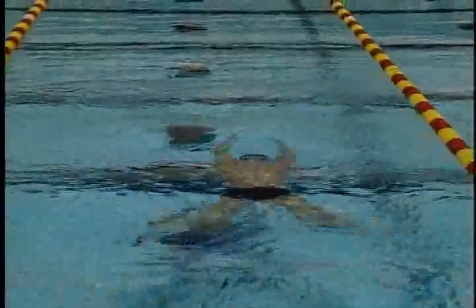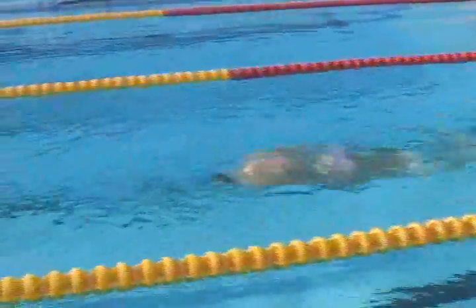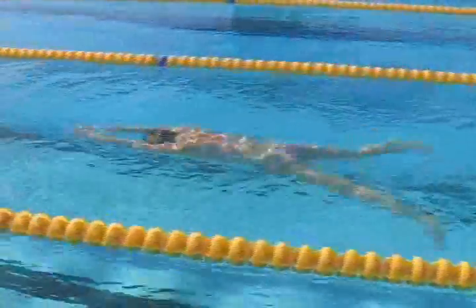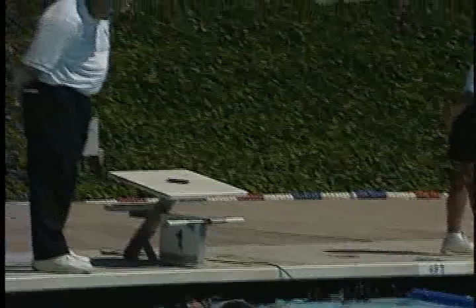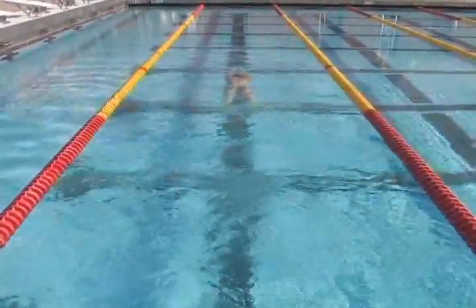During the pullout, the arms will move simultaneously and in the same horizontal plane without any alternating movement. The kick must happen after the beginning of the arm stroke. The turn judge at the start end of the pool should watch the swimmer during the pullout, looking for one arm stroke, one downward butterfly kick, and one breaststroke kick.